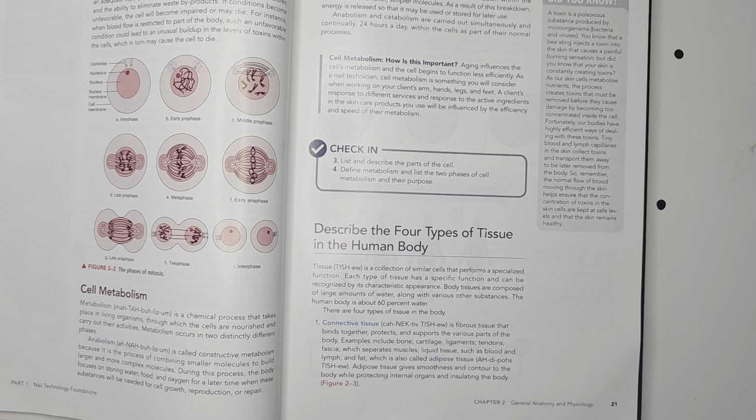Check-in. List and describe the parts of the cell. Define metabolism and list the 2 phases of cell metabolism and their purpose. Describe the 4 types of tissue in the human body.